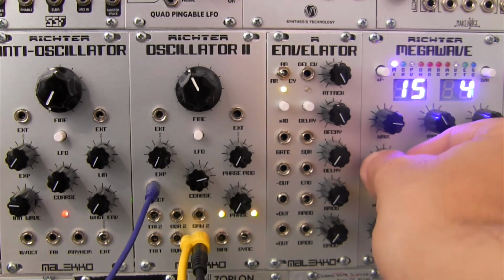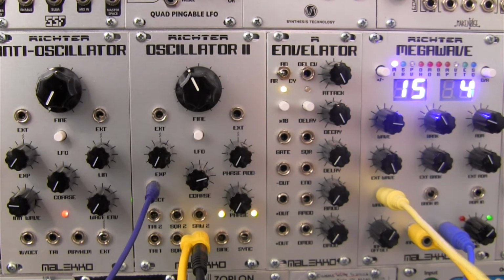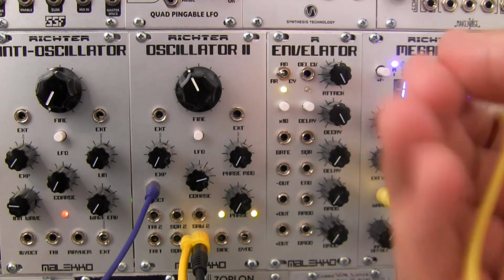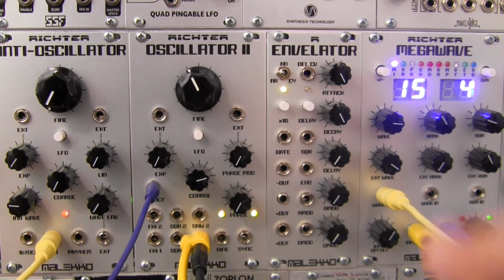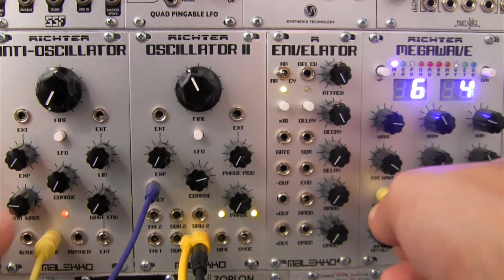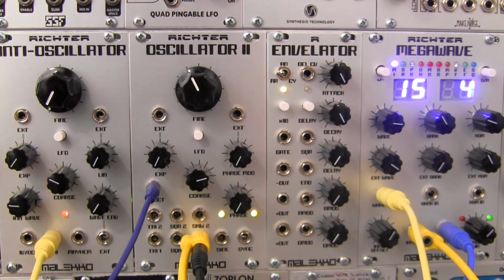Turn up my attenuator. I had some problems with this earlier. Attenuator all the way up. Yeah, let me just try my triangle again. Just so you can hear it kind of cyclically move through those.